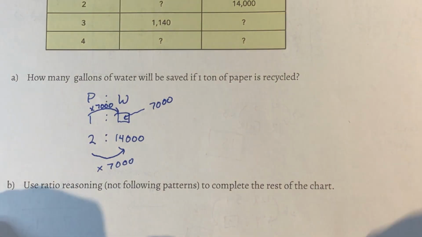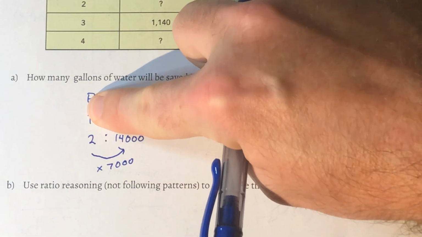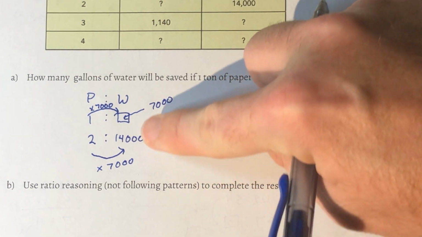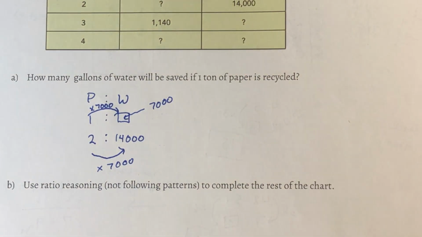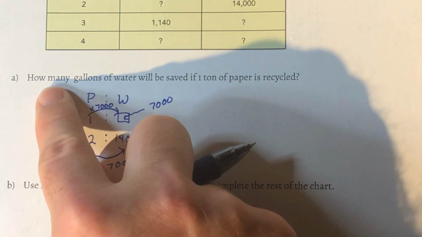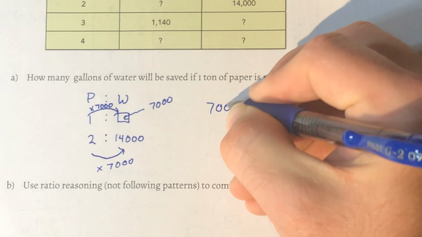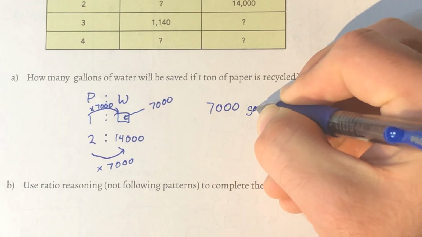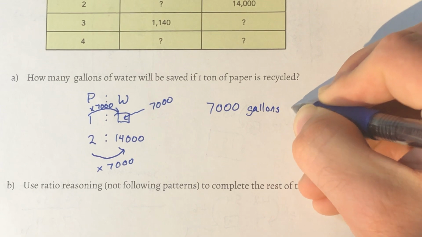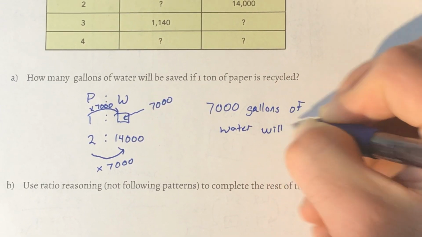7,000. By the way, you could go up. 2 divided by 2 is 1. 14,000 divided by 2 is 7,000. Anyways, our answer is 7,000, but it's a word problem and I need a sentence and a label. How many gallons of water will be saved? 7,000 gallons of water will be saved.